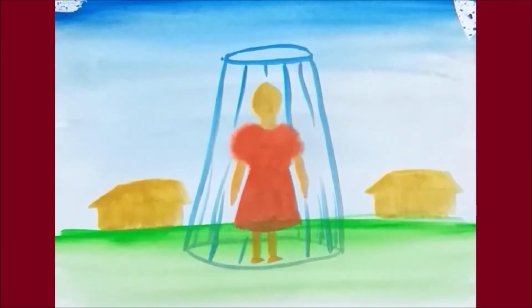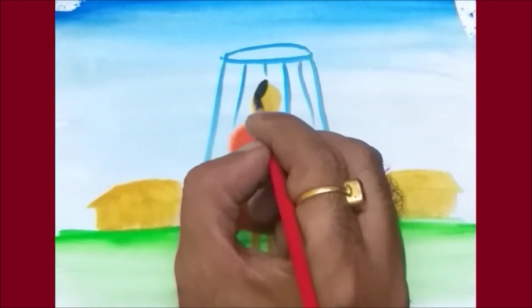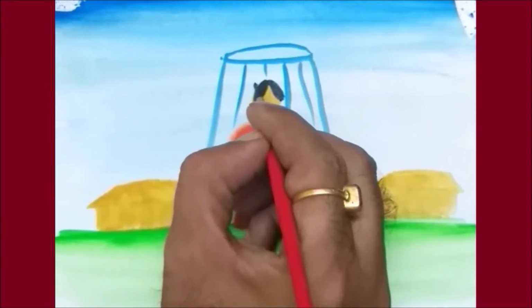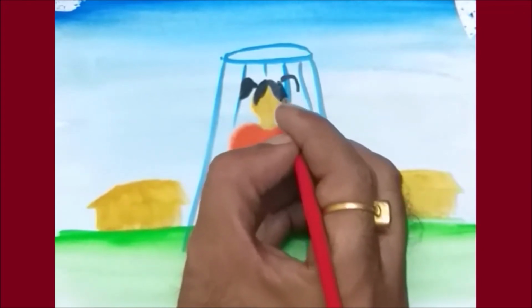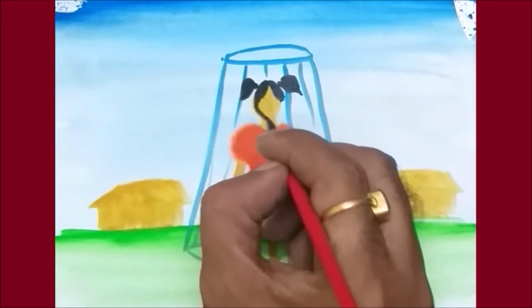Now I am going to make some features of the hair, by showing the hair in black color. Here are some features of the girl.